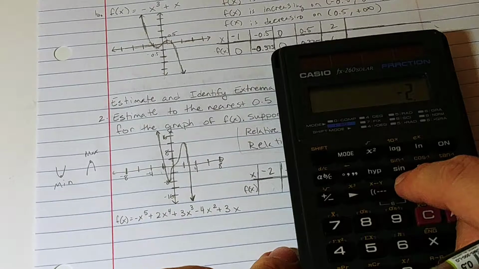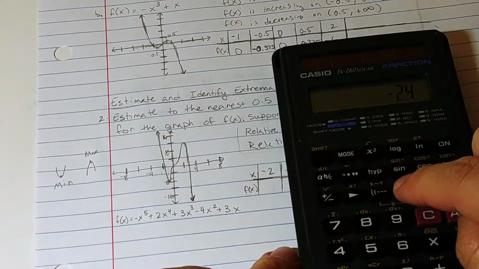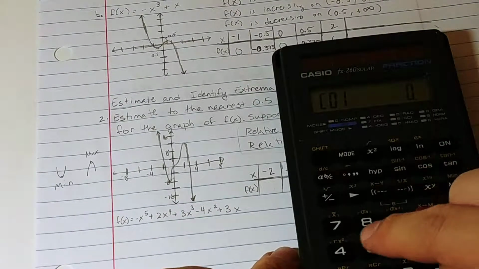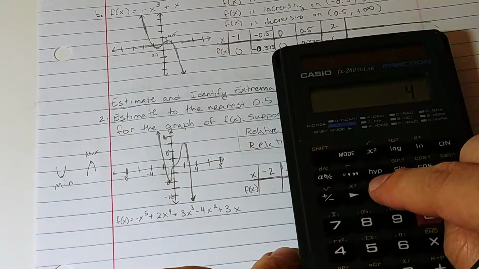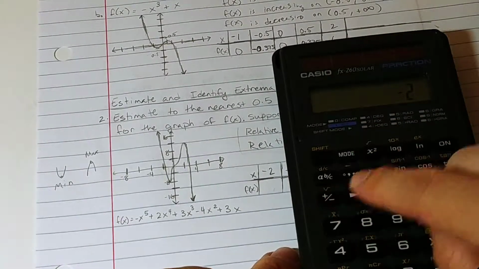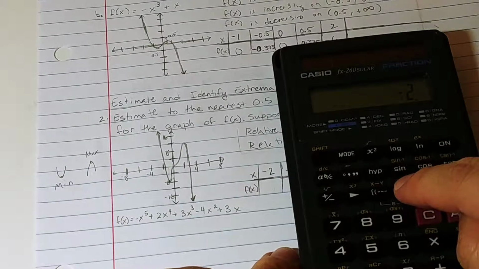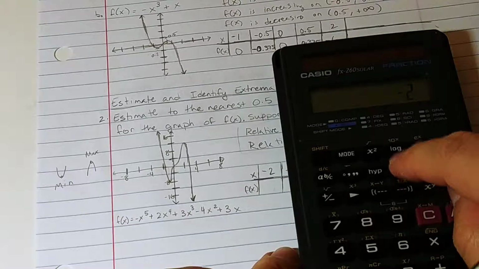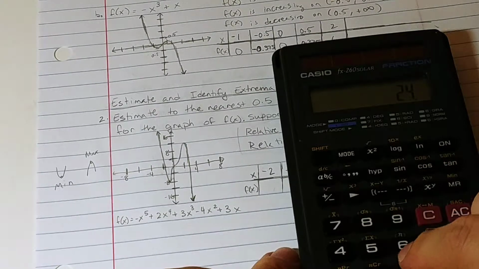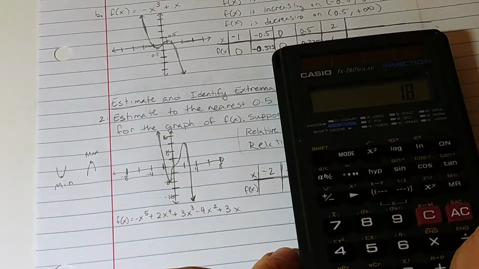Close parentheses, and then cubed, shift cubed, close parentheses, minus, open parentheses, 4 times, open parentheses, 2, negative, close, squared, close, plus 3 times negative 2, which is negative 6, so 6 negative equals 18.